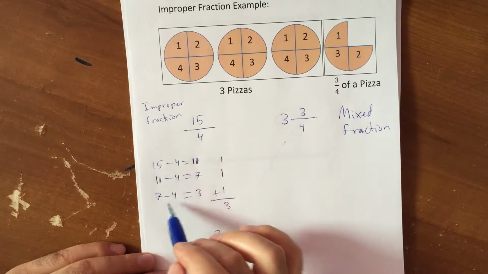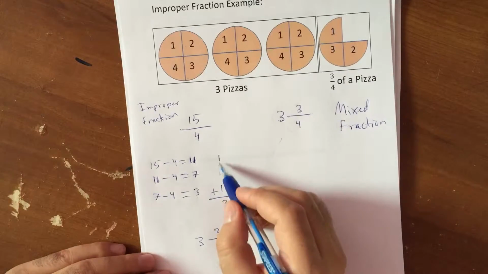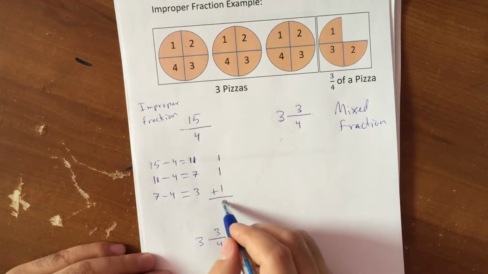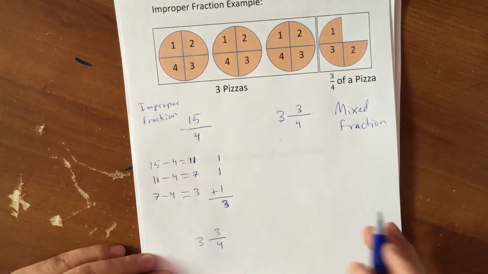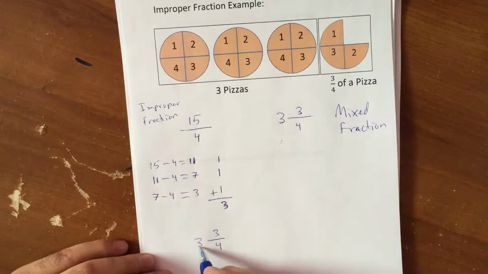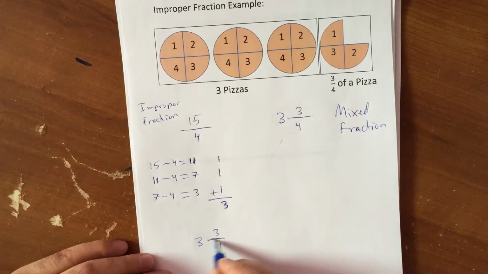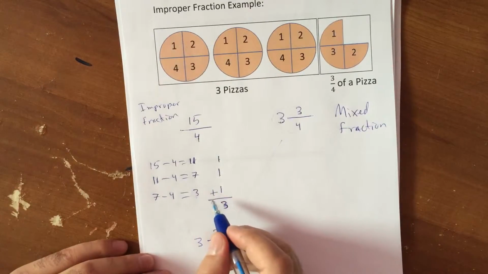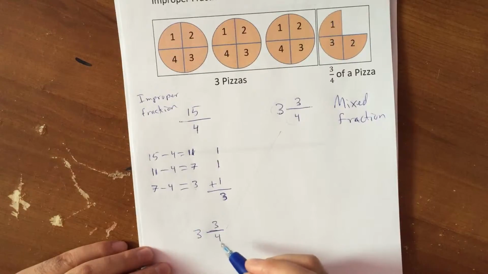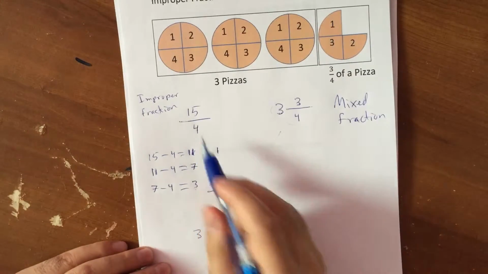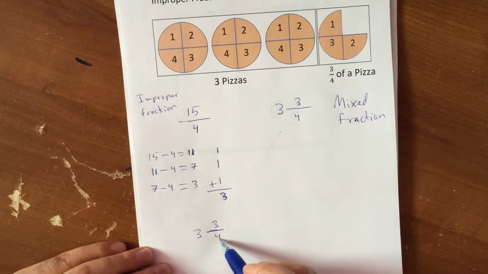So from 15, 11, from 7, all of them. 1, 2, 3. So you add them, and you're left with 3. So 3 times, and then you write that over here. Now what is left? 3 is left here. So you write the 3 in the numerator, and the 4 stays the same. 4 is in the denominator.